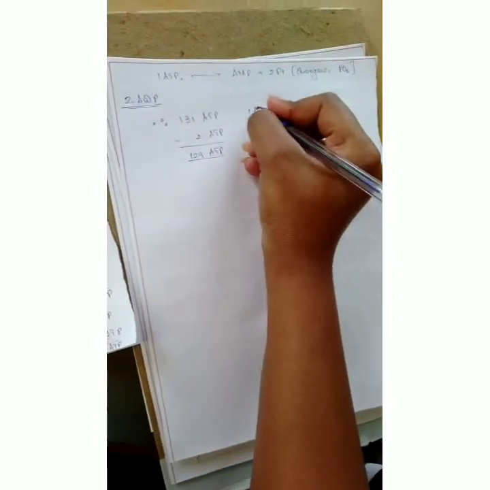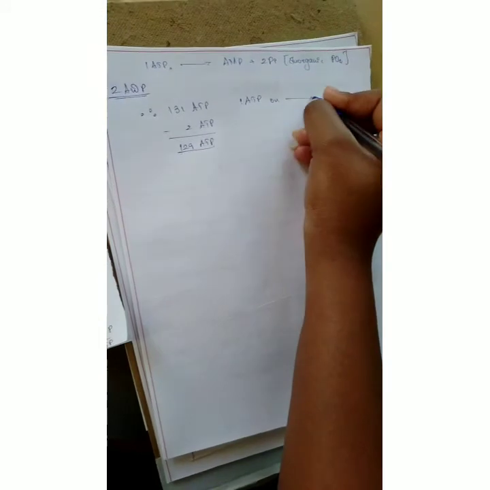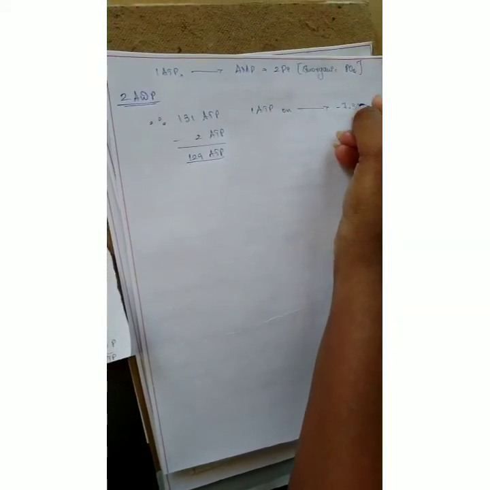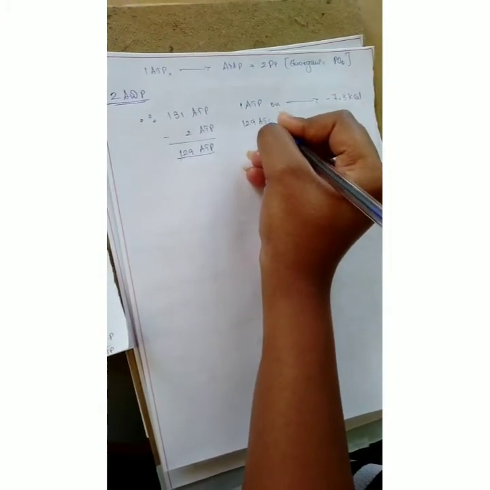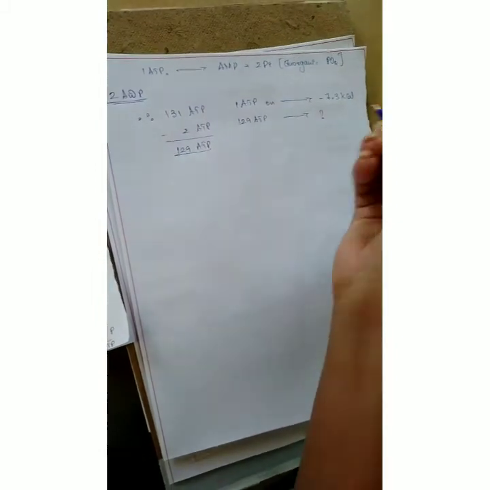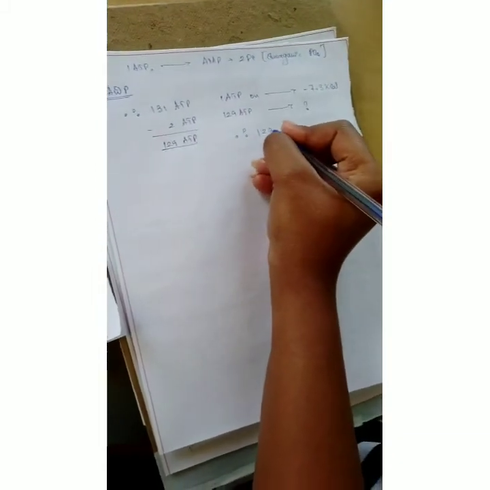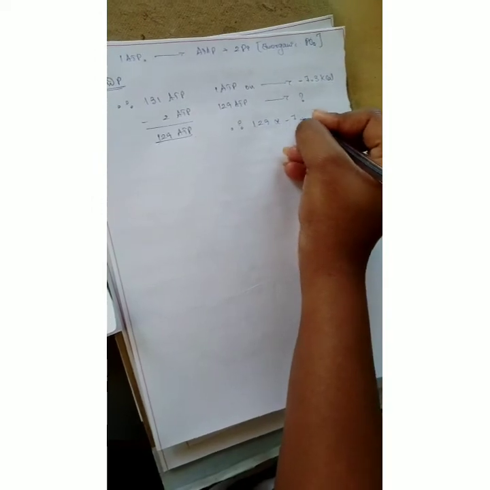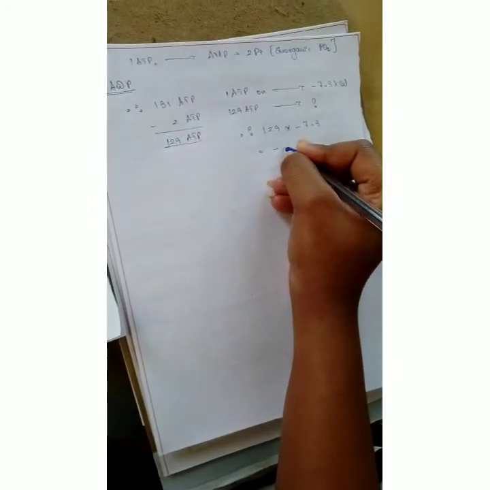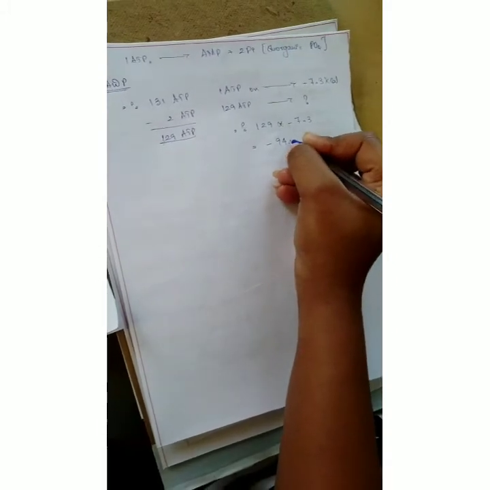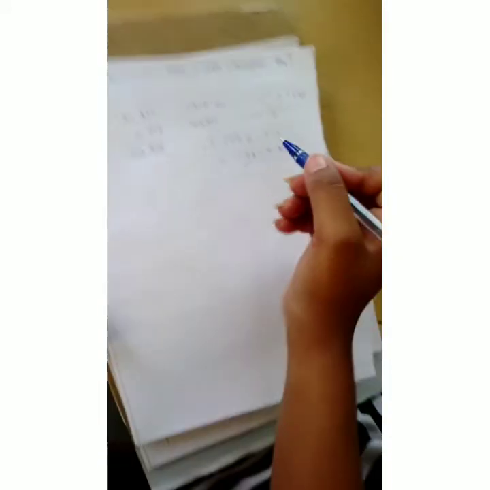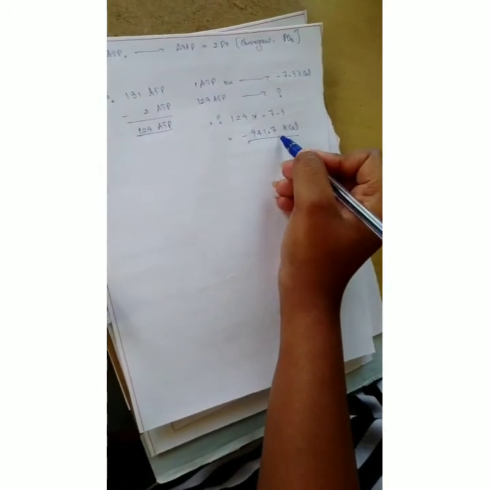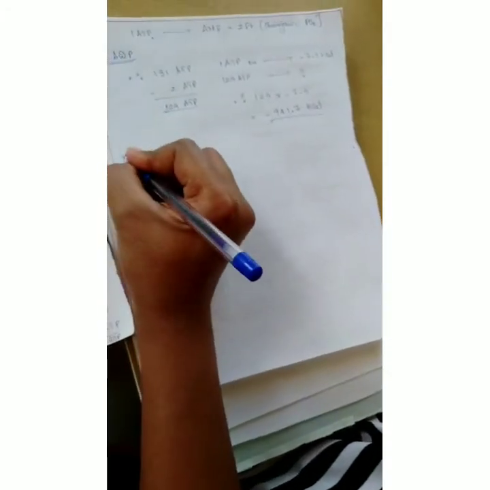Now, 1 ATP on hydrolysis gives minus 7.3 kilocalorie. Now we have to find how much 129 ATP gives on hydrolysis. Therefore, 129 into minus 7.3 gives minus 941.7 kilocalorie. So 1 mole of palmitic acid gives minus 941.7 kilocalories.